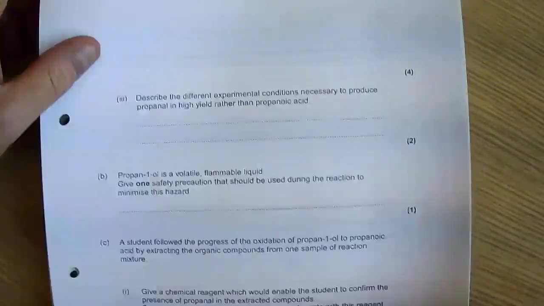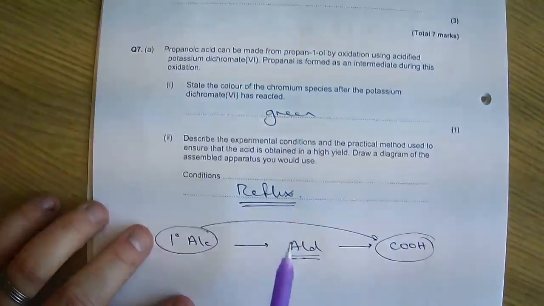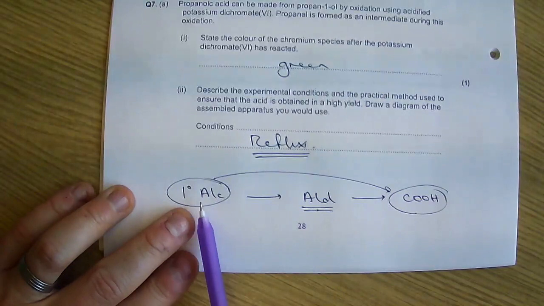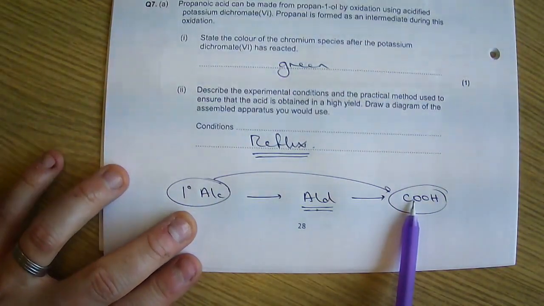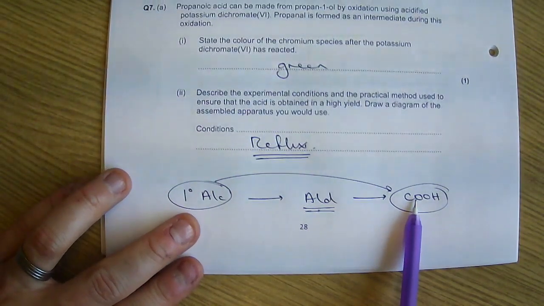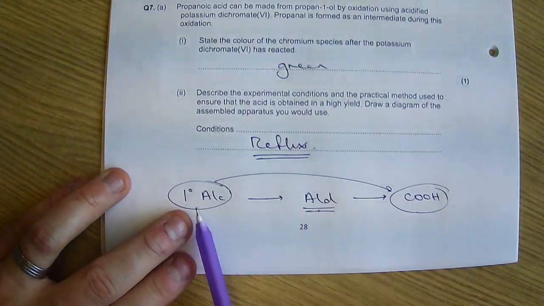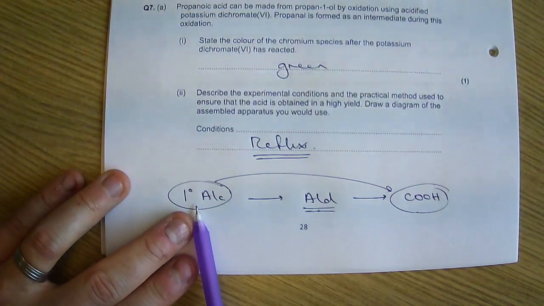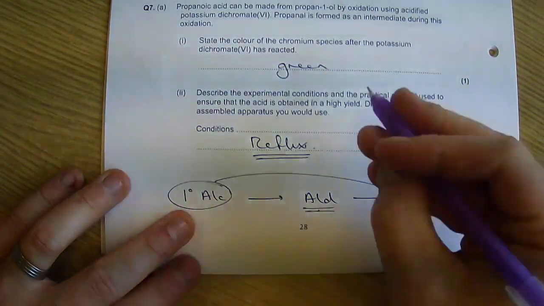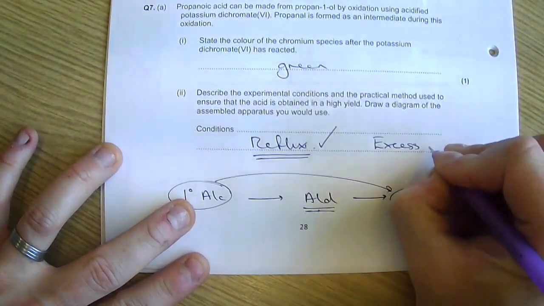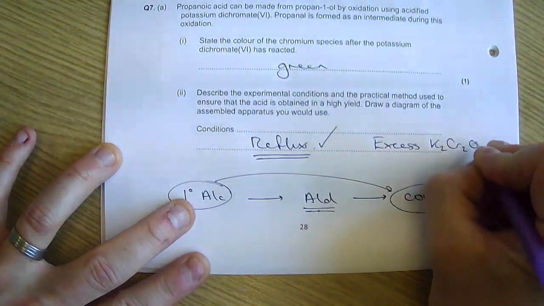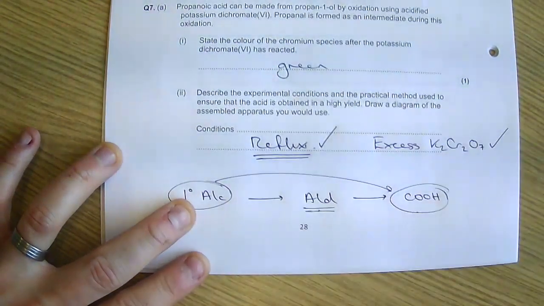Our apparatus, oh, I've just realized I've missed a bit, sorry. The other condition is if we want to go from our primary alcohol all the way to the carboxylic acid, we need to have lots of the oxidizing agent. We need to have an excess of the oxidizing agent. If we've only got one lot of oxidizing agent, we'll only get as far as the aldehyde. So reflux gets you a mark, but also excess potassium dichromate will get you a mark as well.